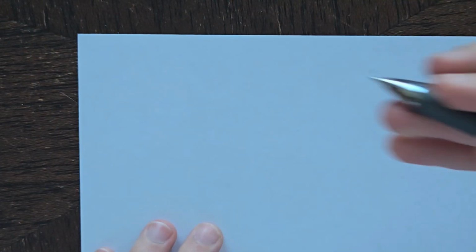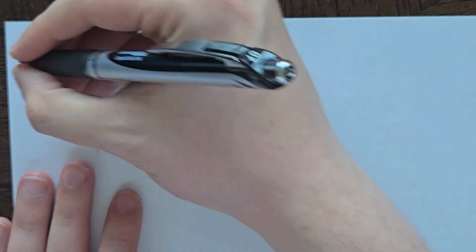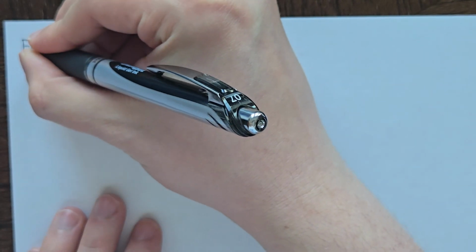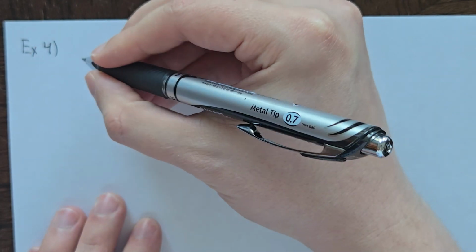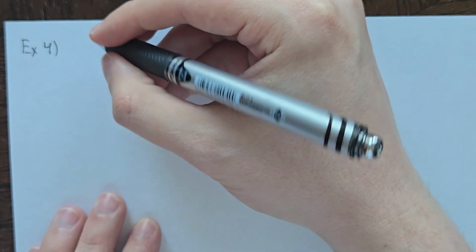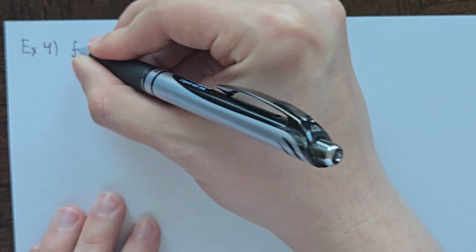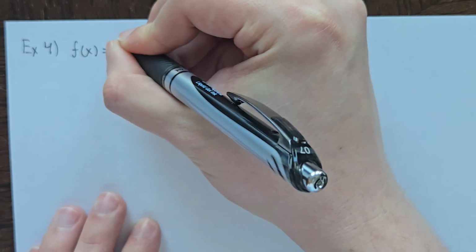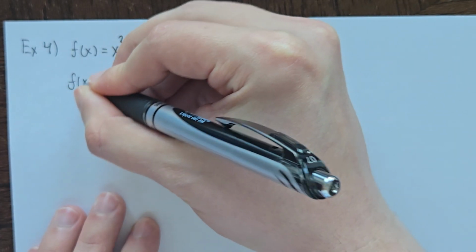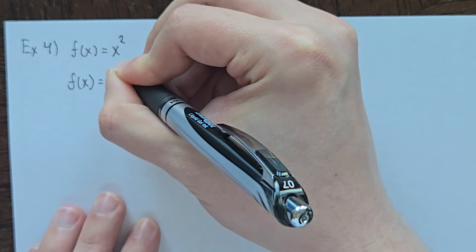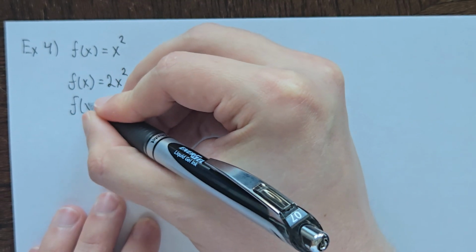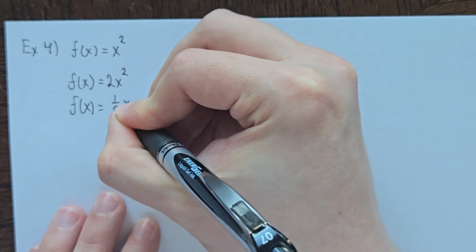Let's look at example 4. This is going to be the last important type of transformation that we're going to look at. For example 4, we're looking at f of x is equal to x squared. We're looking at f of x is equal to 2x squared. And then we're looking at f of x is equal to 1/2 x squared.